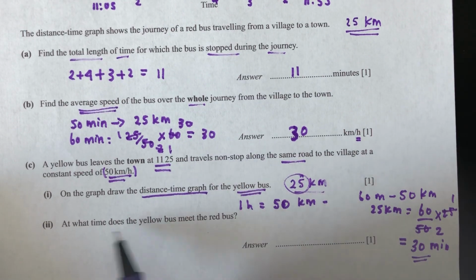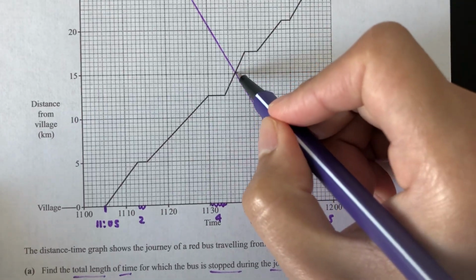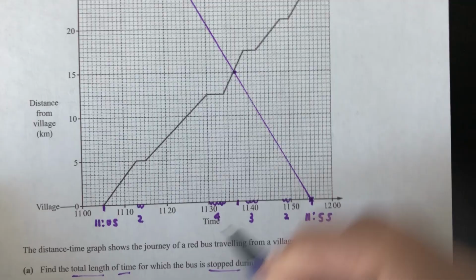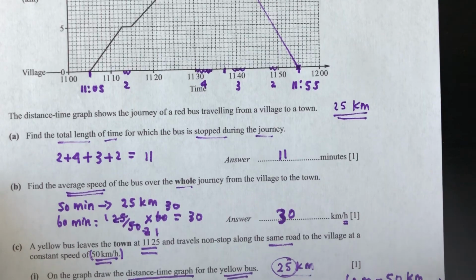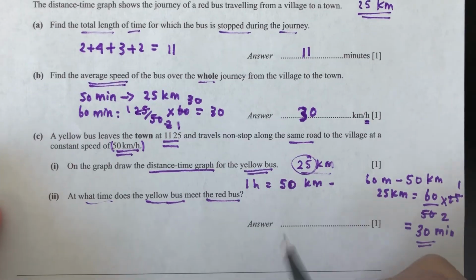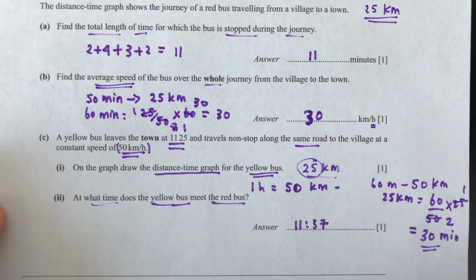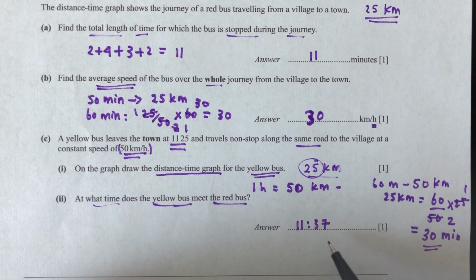Now we have to find at what time the yellow bus meets the red bus. It is where they intersect. At this point, the two meet. That will be about this time: 11:30, 35, 36, 37. So I obtained 11:37 as the time when they met at the intersection. Of course, you have a margin of error in the marking schemes, so you can also have 36 or 38. That will be okay.